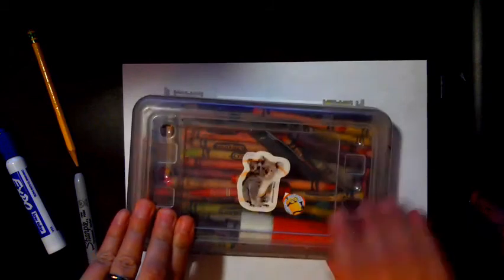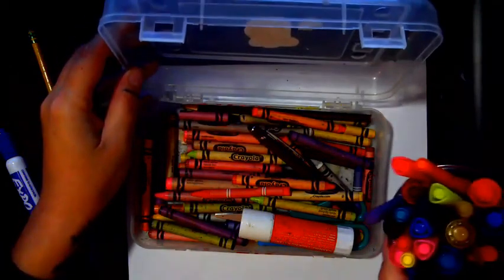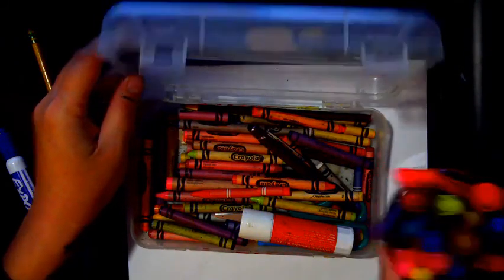Okay, I'm going to be using a little bit of crayon today and a little bit of markers today. You can use whatever kind of coloring materials you have at home or whatever kind of coloring materials you want to.